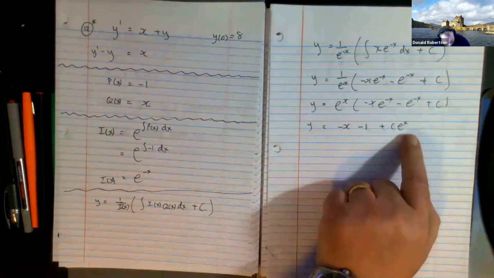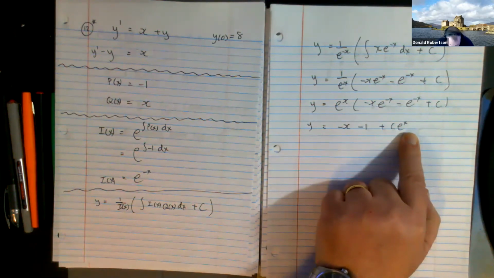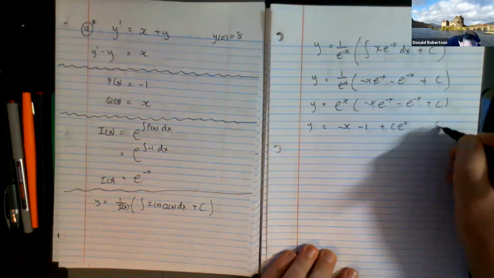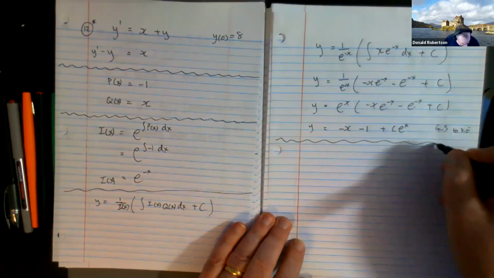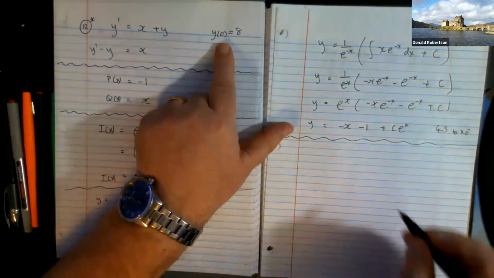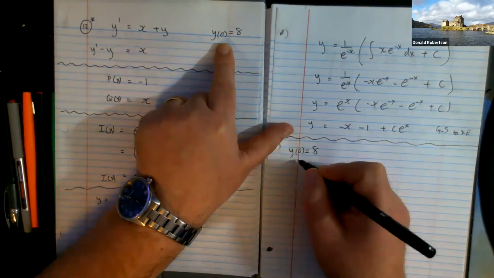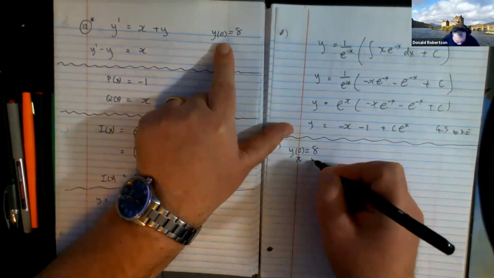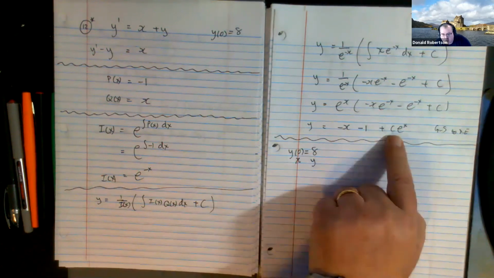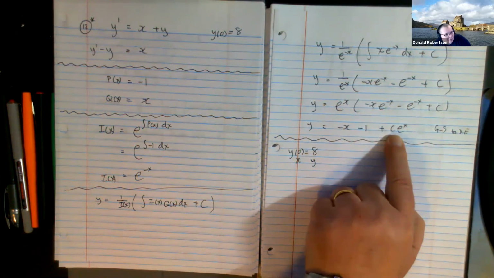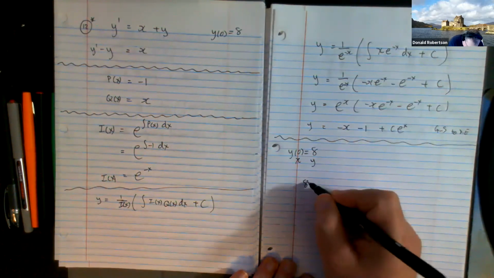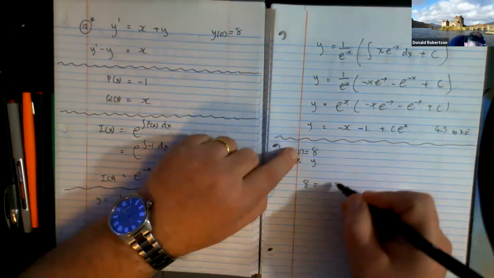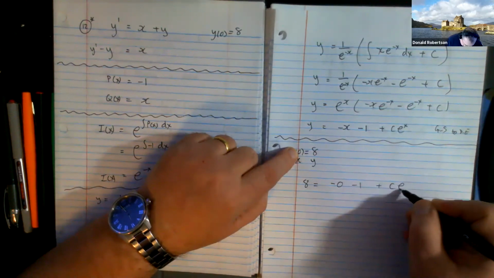Now, very often, that's the end of the question. That is called a general solution to the differential equation. And that is normally the end, but not now. You are given this piece of information, which really says when x is 0, y is 8. And what that's going to allow us to do is to find out what number C is. And no, it's not always 8, although half the time it does end up being that. So y equals 8 equals x is nothing, so minus nothing, minus 1, plus c e to the 0.